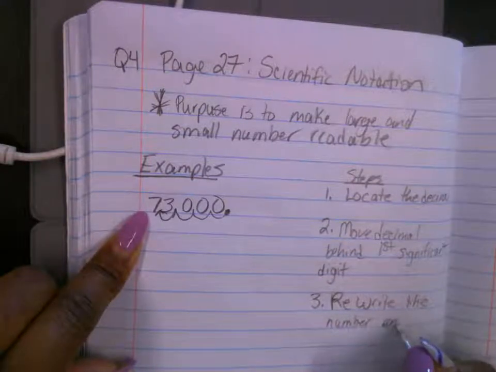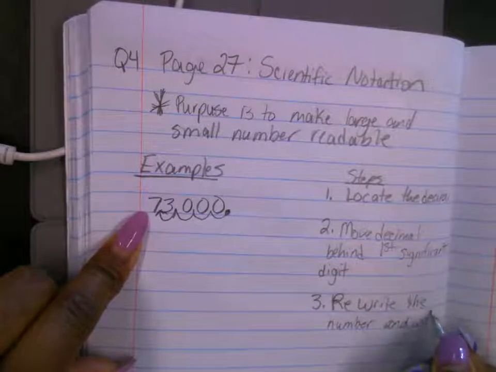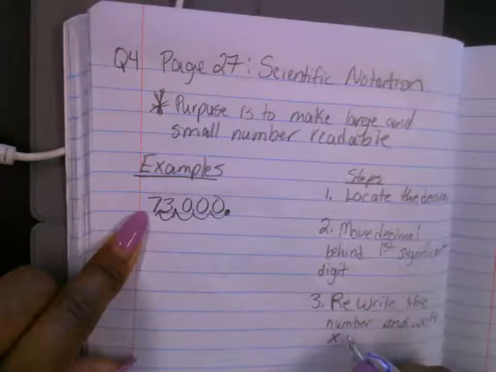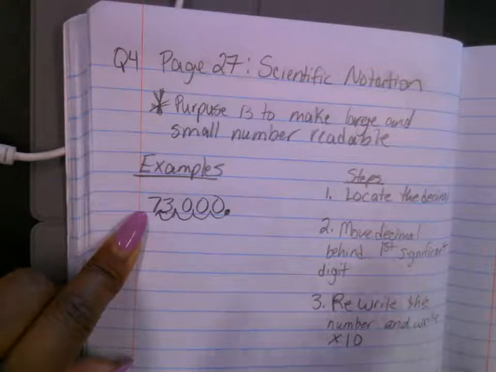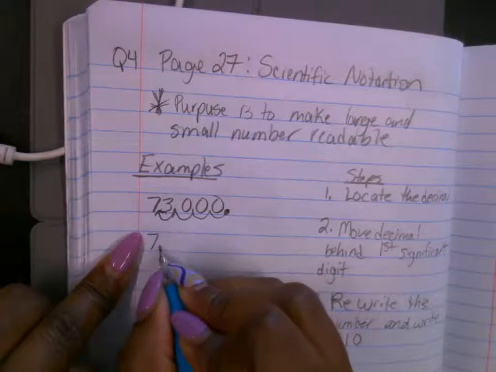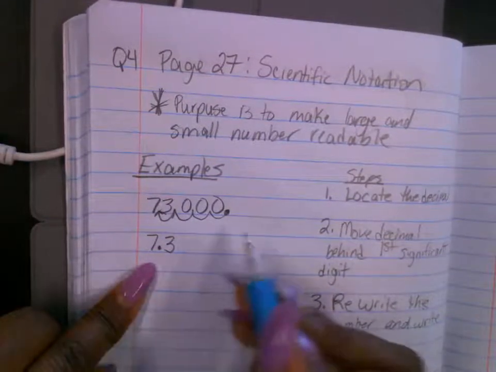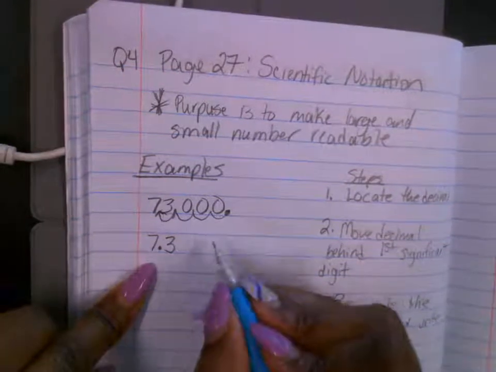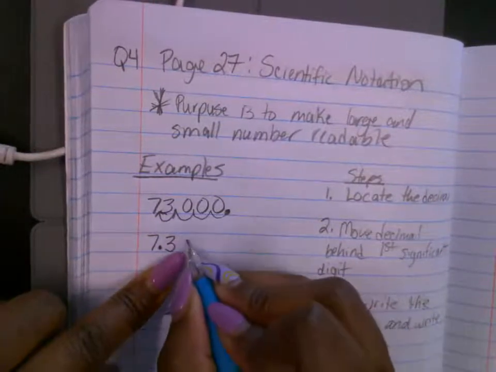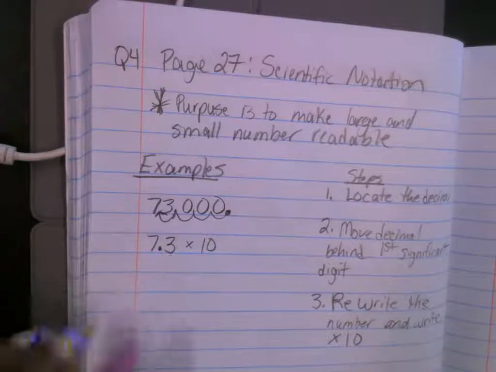And write, you're going to write times 10, because that's a part of it, okay? So I'm going to rewrite the number. This is the new number. I can put the zeros or not. You don't need the zeros, okay? And then you write times 10, okay?